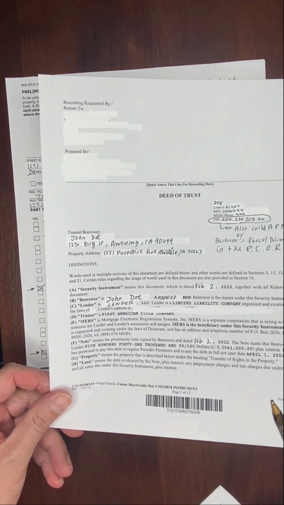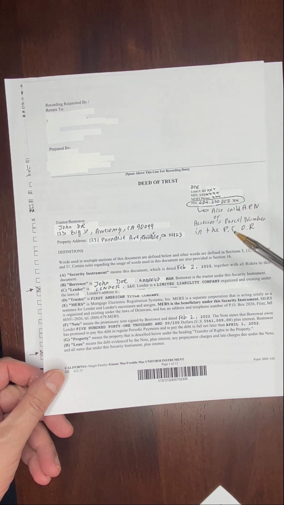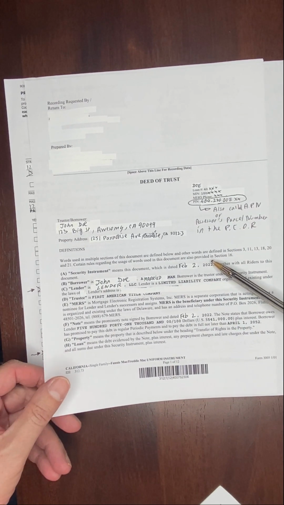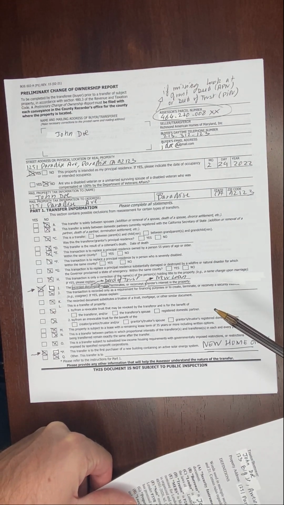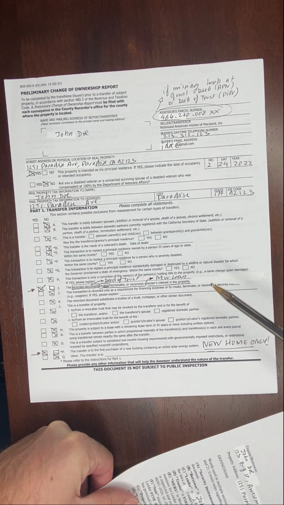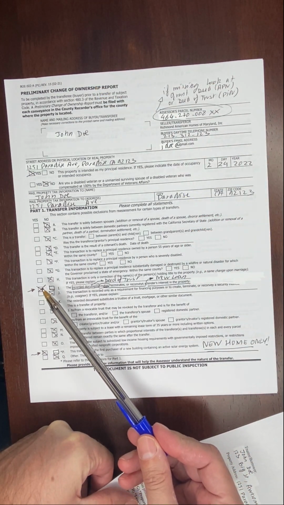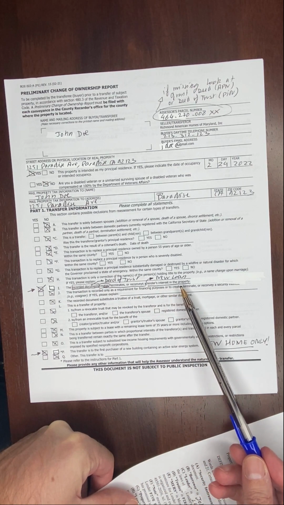So usually I have the signer sign the deed of trust first, and right after I have them fill the preliminary change of ownership report, the PCOR. Why? Because it's easier for them to understand this here.